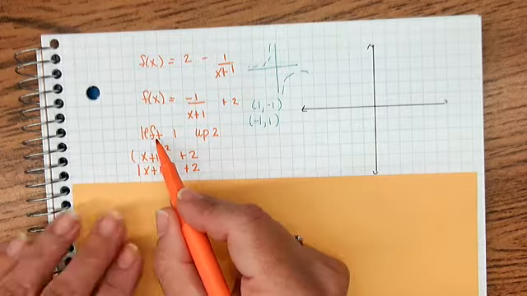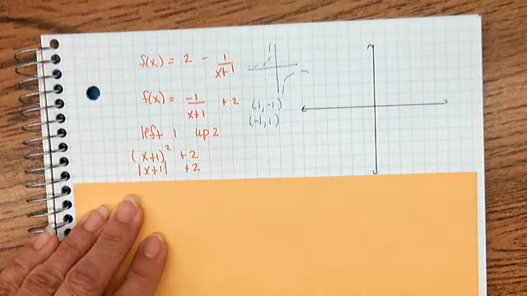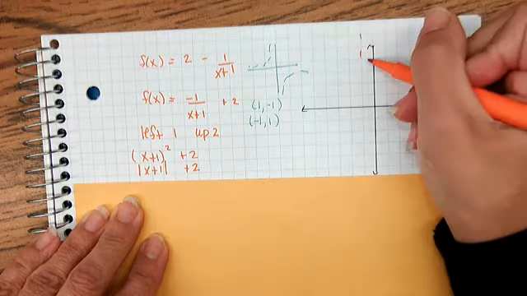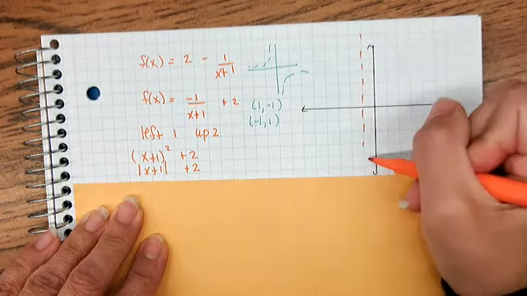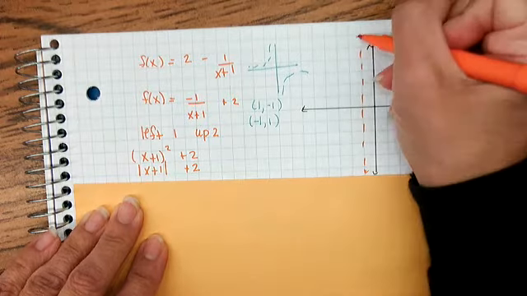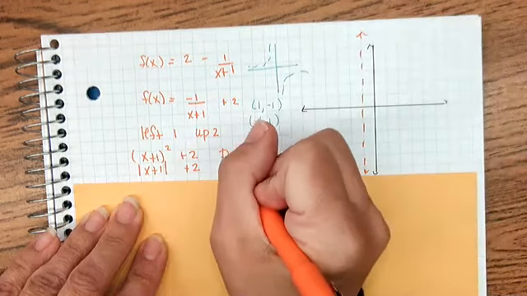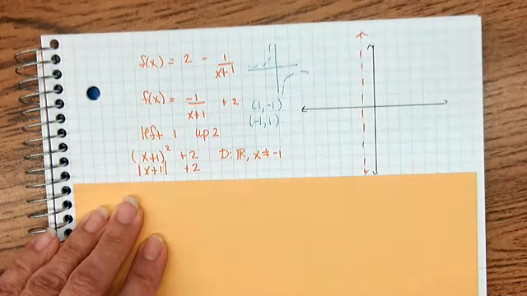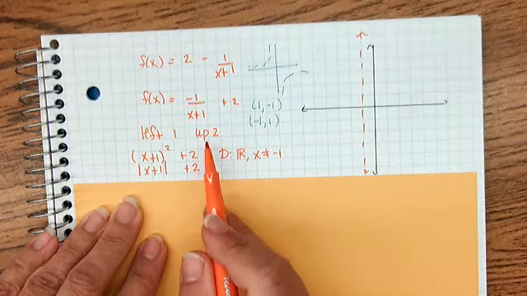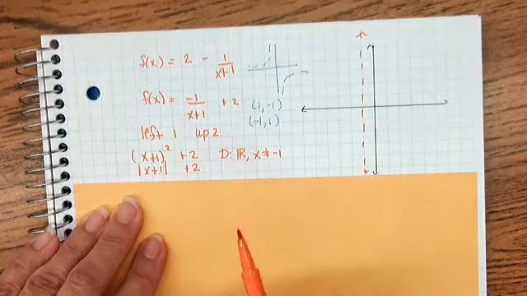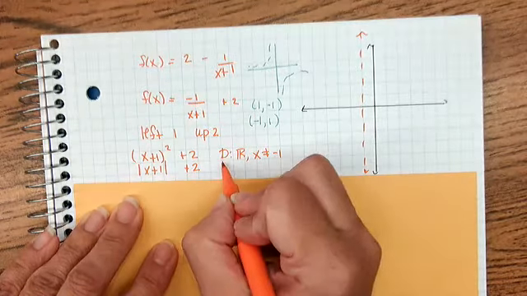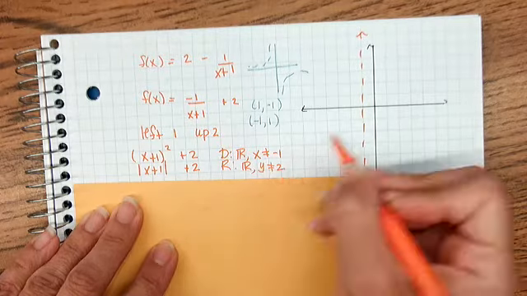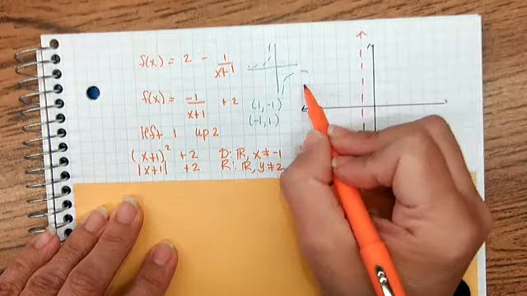Now, because I've shifted left 1 and up 2, I have changed my domain and my range. So normally we say x can't be 0, but now we're going to say x can't be negative 1. Normally we say all real numbers, y not equal to 0. Now we're going to say all real numbers, y not equal to 2. 2, that's here.